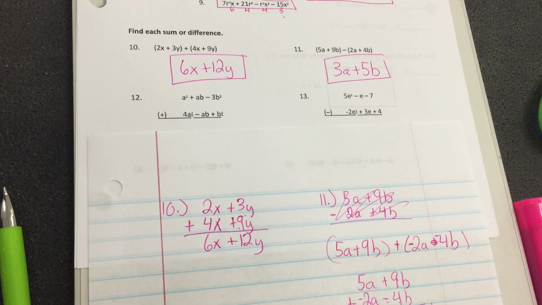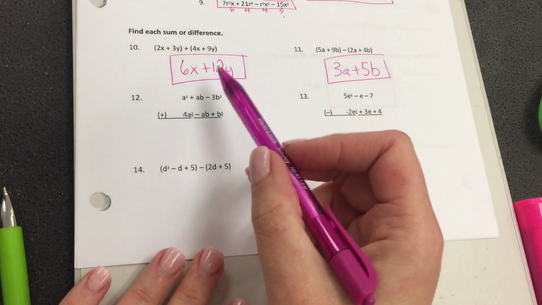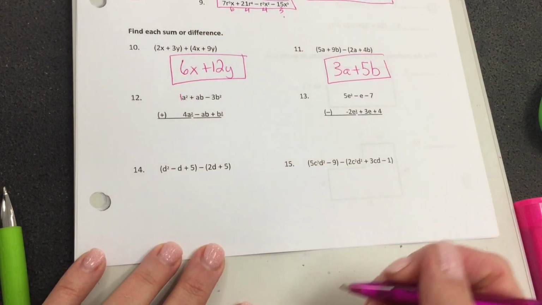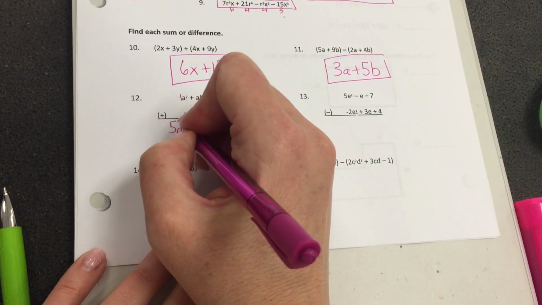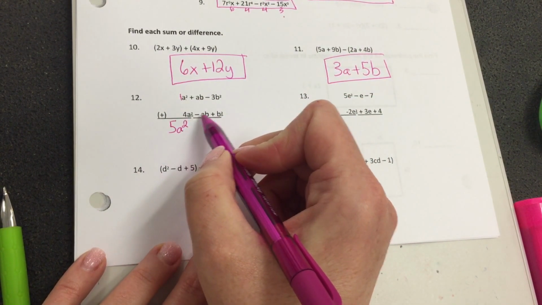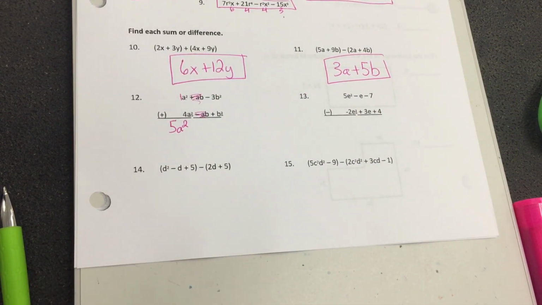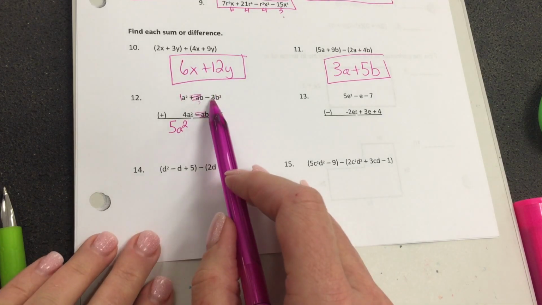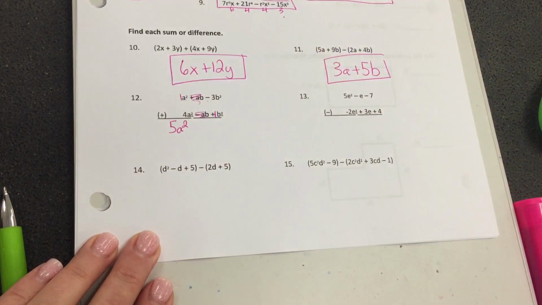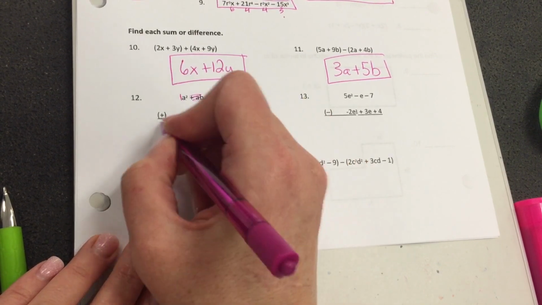Number 12. Now they already lined it up for us, so we'll just use the paper that we have here. So we have a squared plus 4a squared. Now remember, y'all, there's that little 1 in front. So this actually gives us 5a squared. And then you have a 1ab plus a negative ab. Well, that cancels each other out. You won't have an ab term. And now you have a negative 3b squared plus a b squared. Now remember, that's a 1 right there. So that's going to be a negative 2b squared.